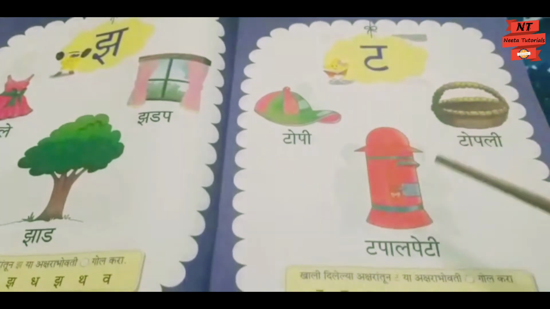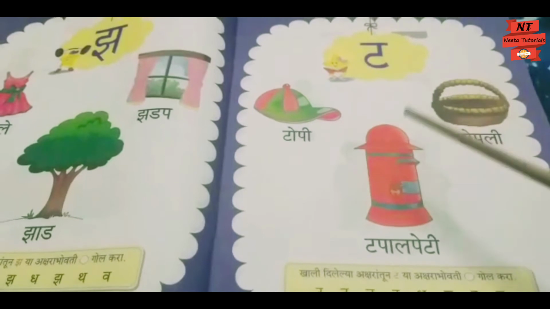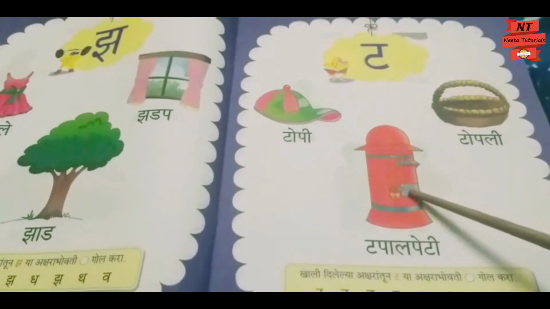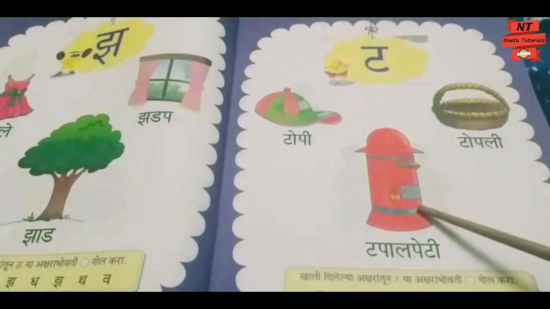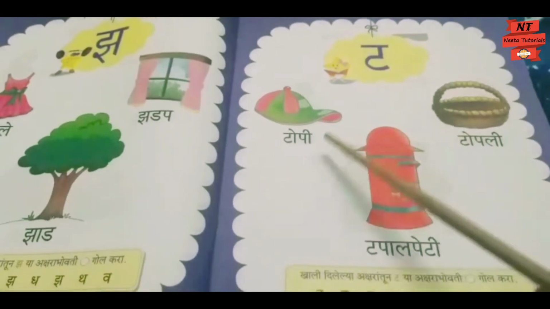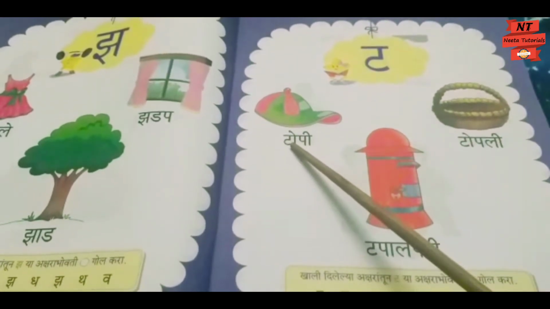Next is T pasun tapal peti. Tapal peti is letterbox.